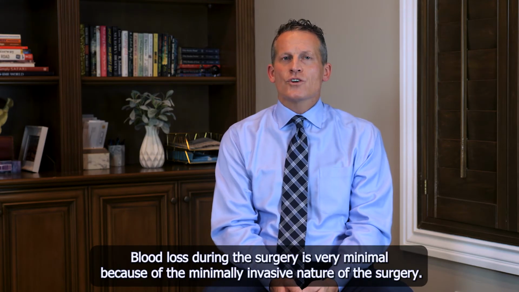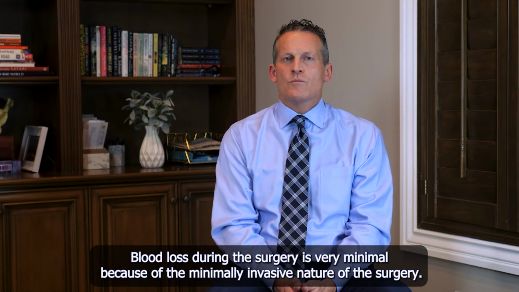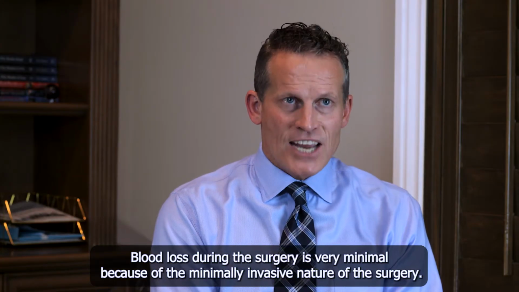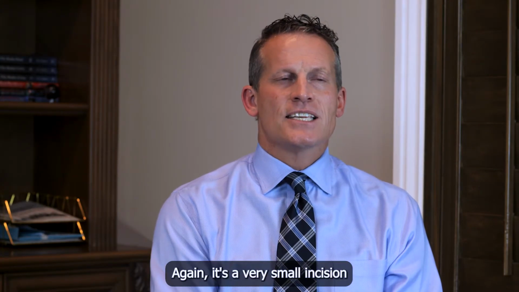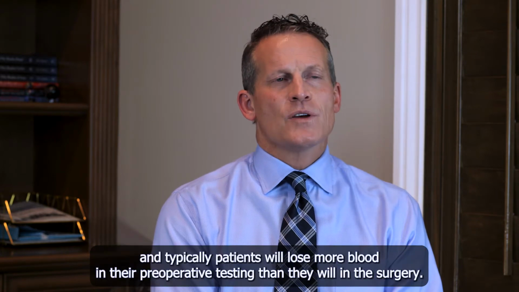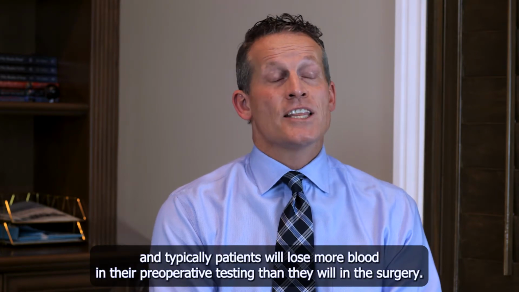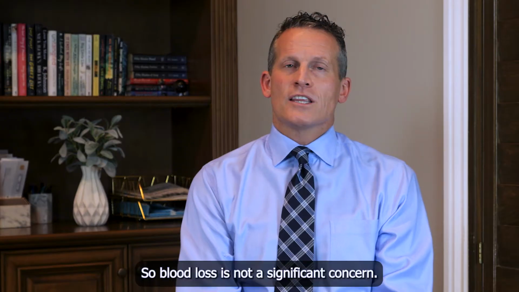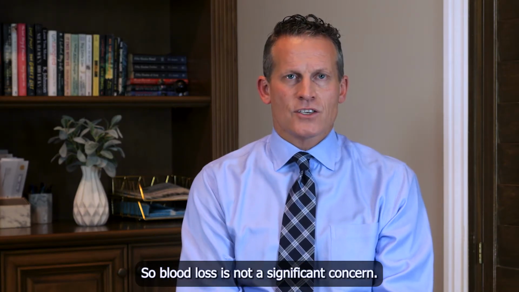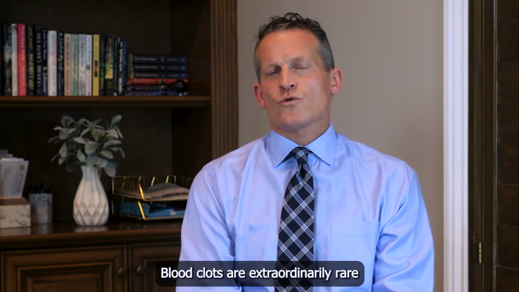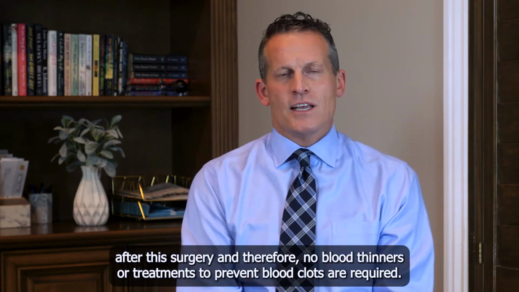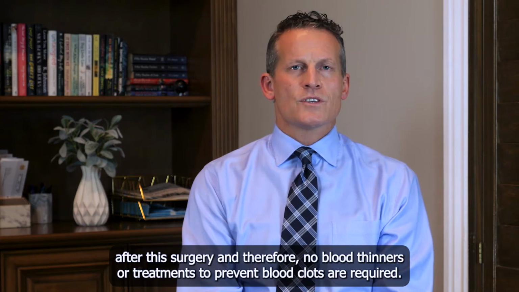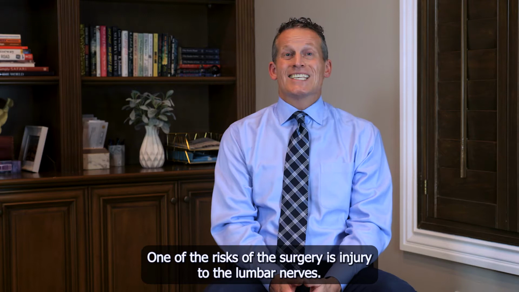Blood loss during the surgery is very minimal because of the minimally invasive nature of the surgery. Again, it's a very small incision, and typically patients will lose more blood in their preoperative testing than they will in the surgery. So blood loss is not a significant concern. Blood clots are extraordinarily rare after this surgery, and therefore no blood thinners or treatments to prevent blood clots are required. One of the risks of the surgery is injury to the lumbar nerves.